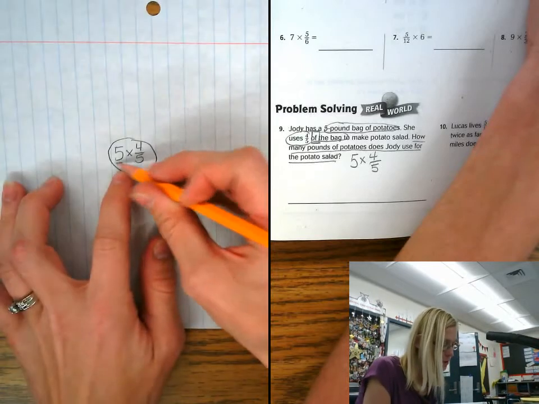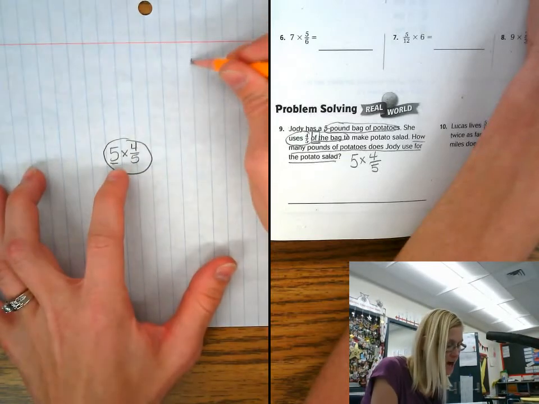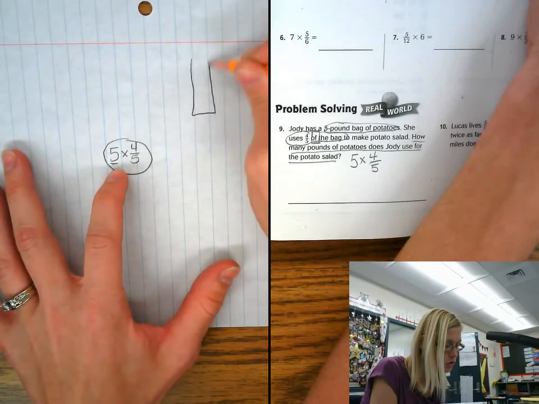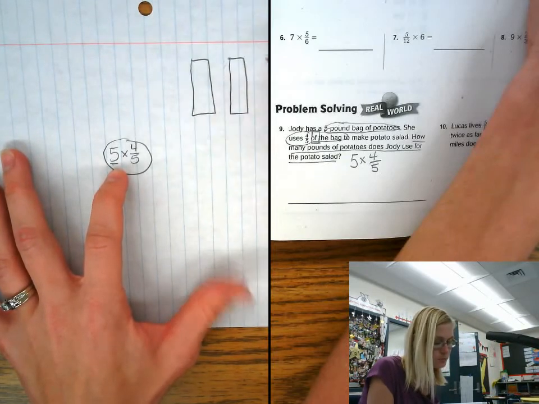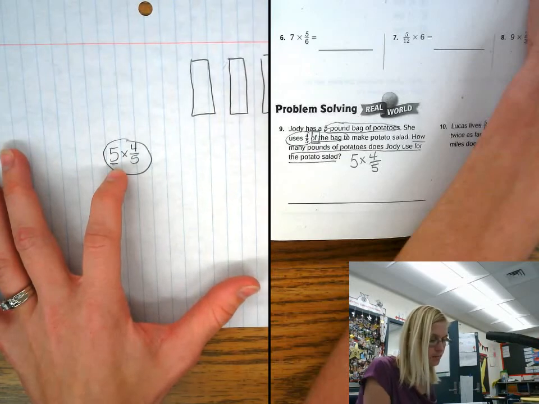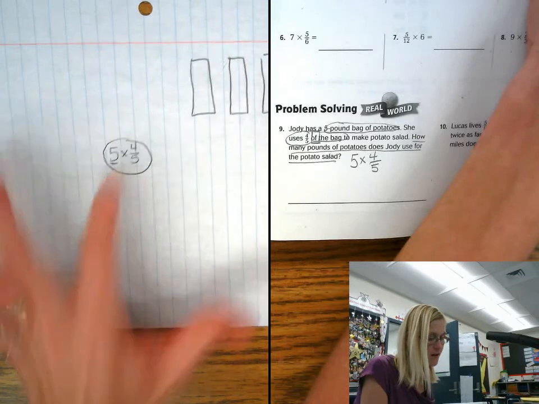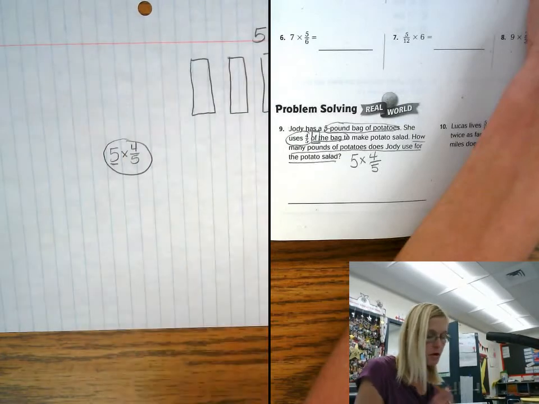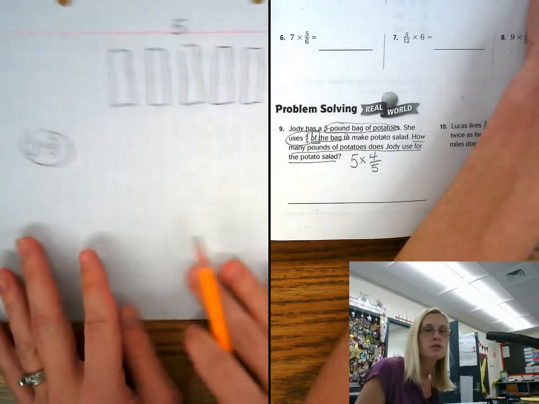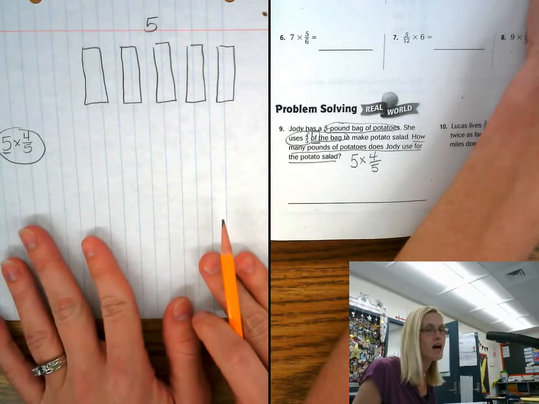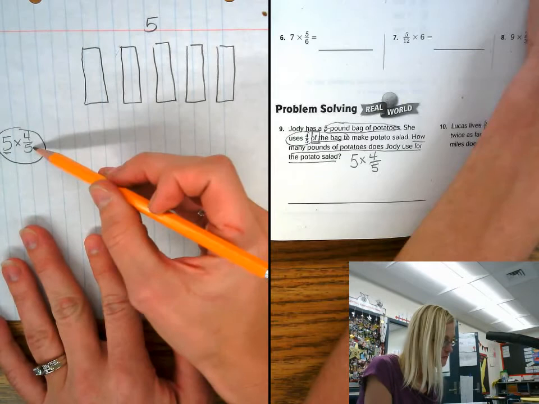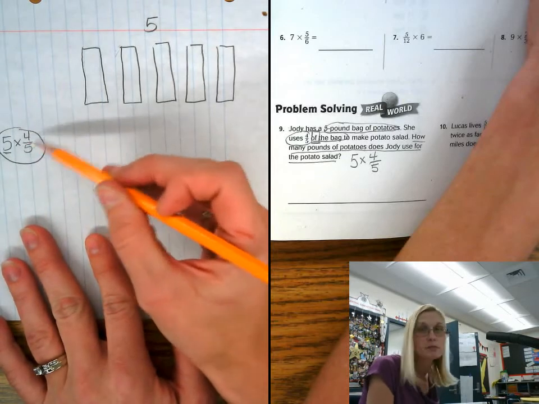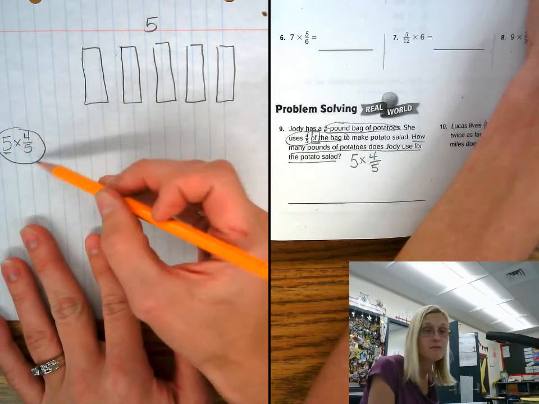Since my whole number is 5, I'm going to draw 5 whole rectangles. 1, 2, 3, 4, and 5. Now I have 5 whole rectangle models. Now I'm going to take those 5 rectangular models and divide them into fifths, because that fraction bar represents division, so I'm dividing by 5.